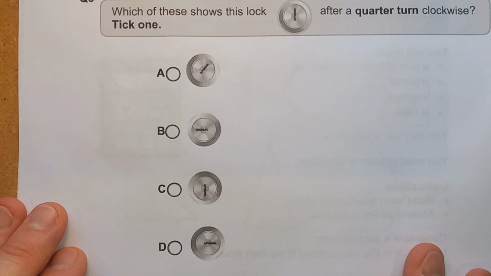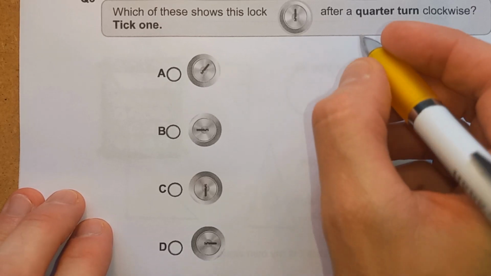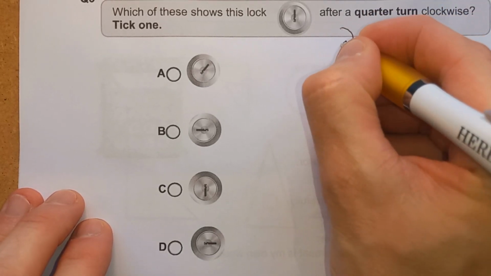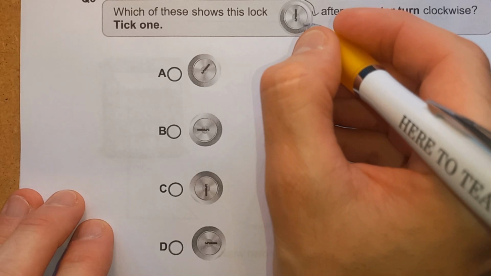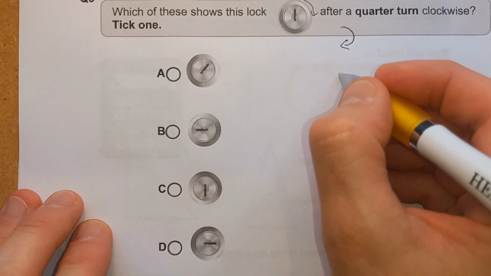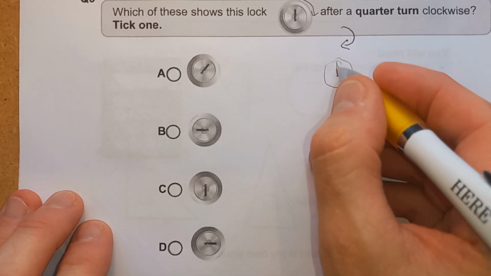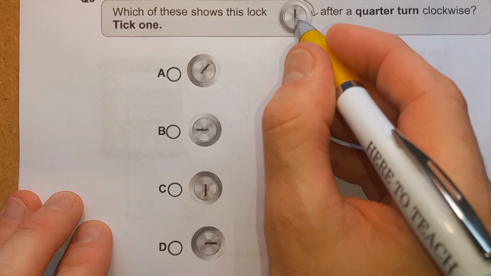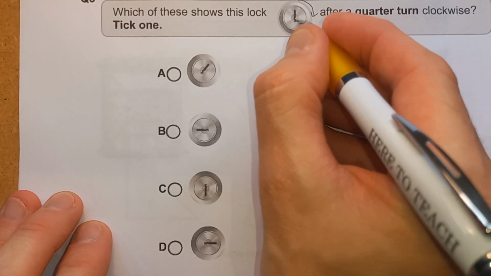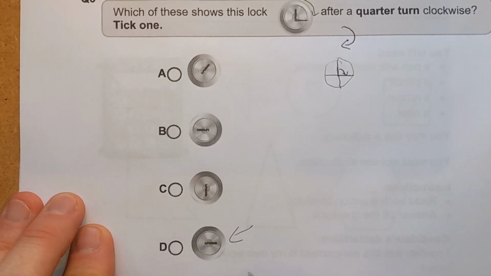Question 3. Which of these shows this lock, here's the lock, after a quarter turn clockwise? If you think the clock is going to turn this way. So we're turning it that way, around here, and a quarter turn. So if we think of a quarter, it's going to be like that. Because if we had a full circle, split it up into quarters, 1 quarter is going to be this section here. So this bit of lock turns a quarter, it's going to be sticking out like that. Which to me looks like this picture here. So that's D.